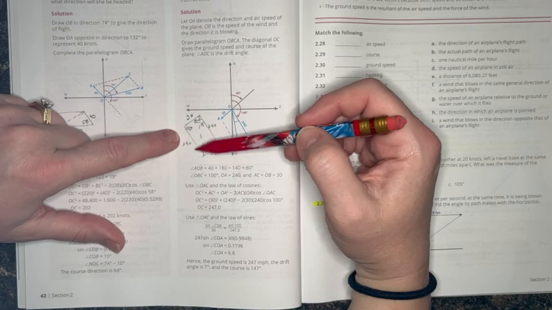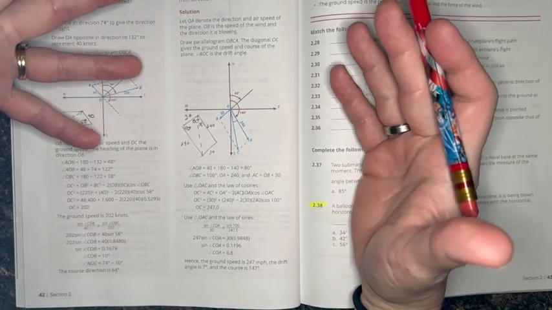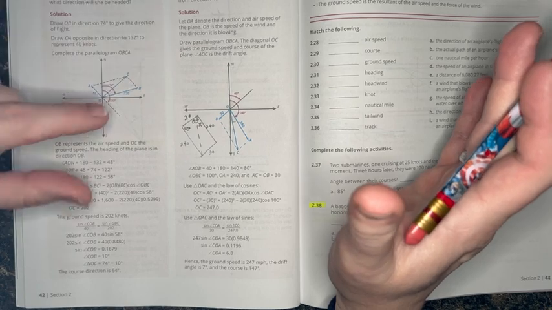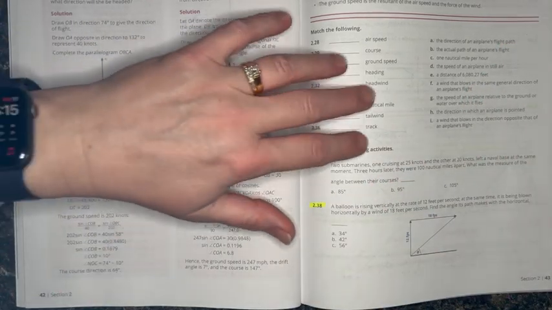All right, so starting off with a drawing like this, fine and dandy. It gets a little cluttered. If you want to redraw your parallelogram so that you have an easier workspace, then by all means. Okay, all right, let's do some of these together.